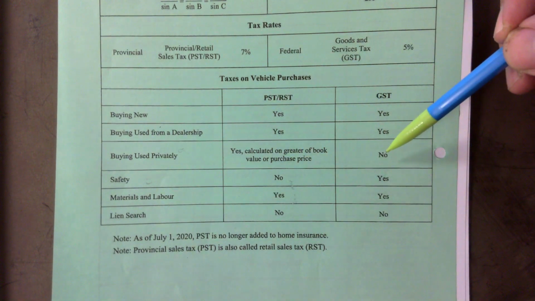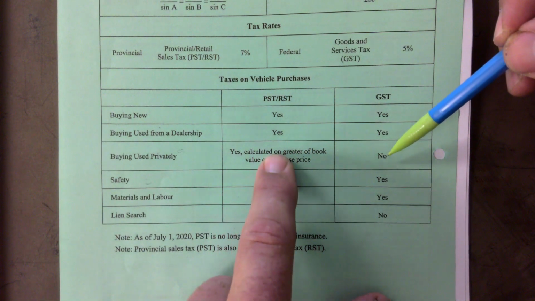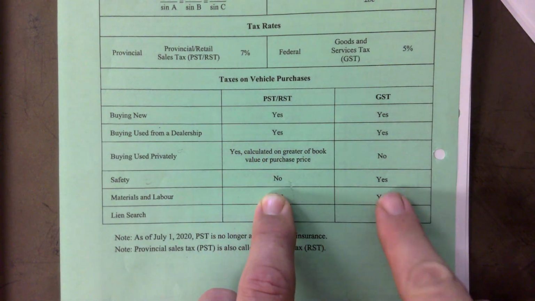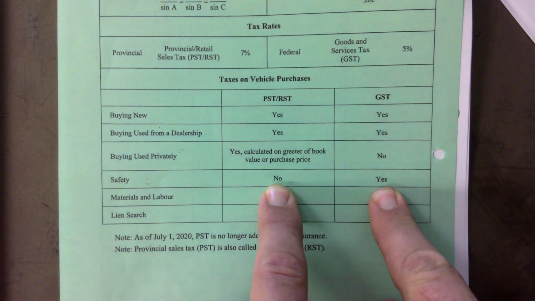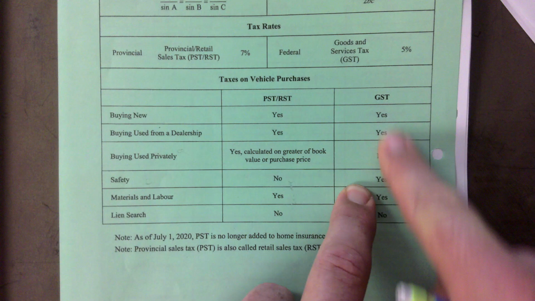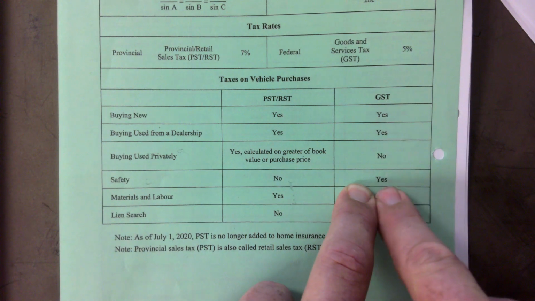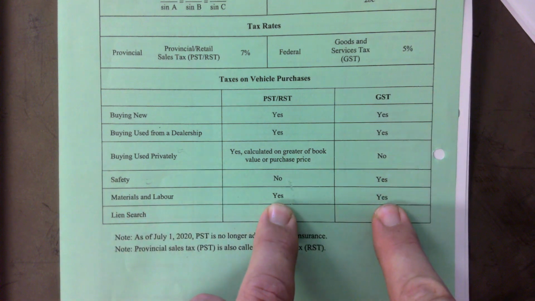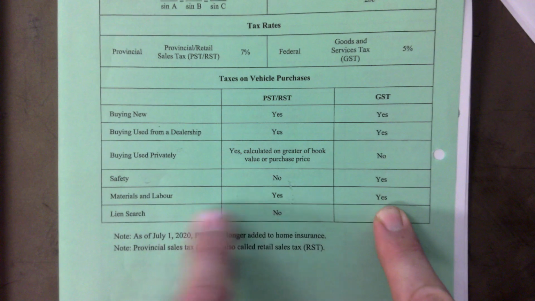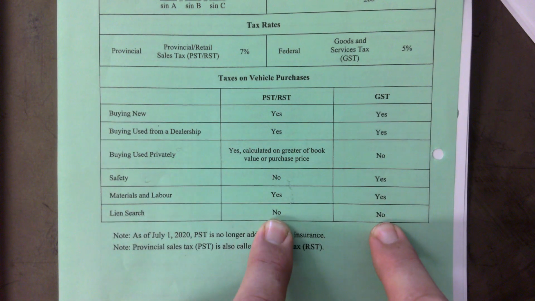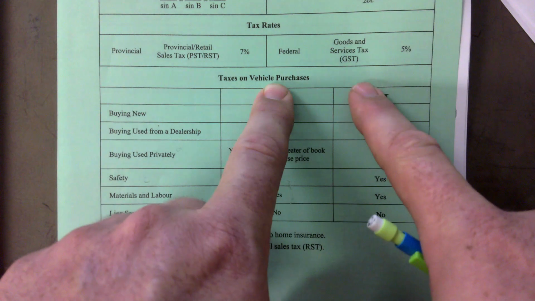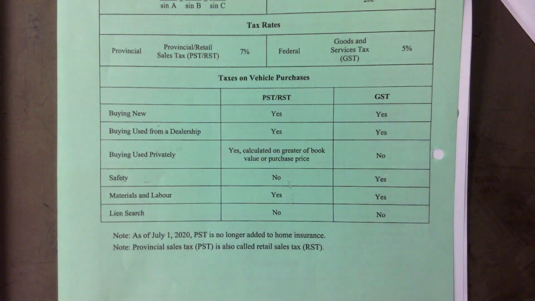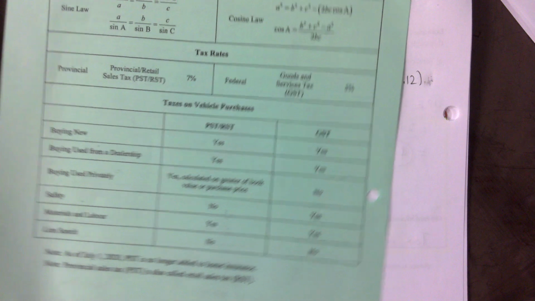But you don't pay GST, so you only pay the 7%. And safety, you don't pay PST, which is the 7, but you do pay GST, which is the 5%. We already know that. The formula tells us that. Materials and labor, you pay both taxes, 12%. Lien search, no and no, so it's 0, right? So this always summarizes everything we're doing with the formulas. Okay? Okay.